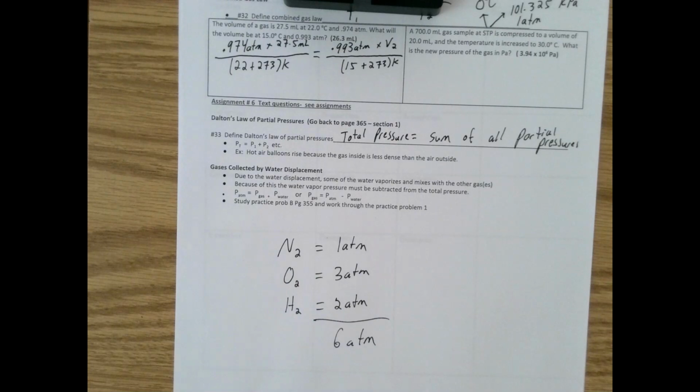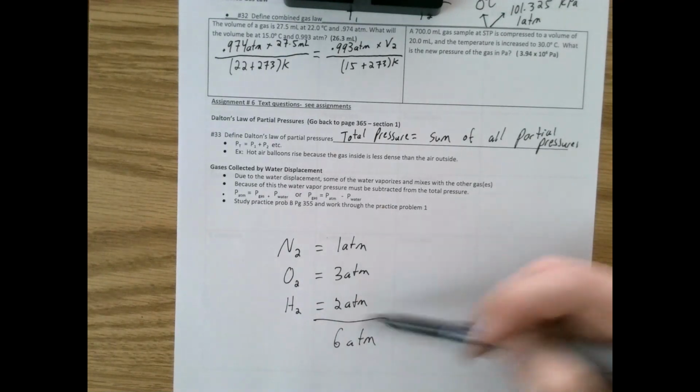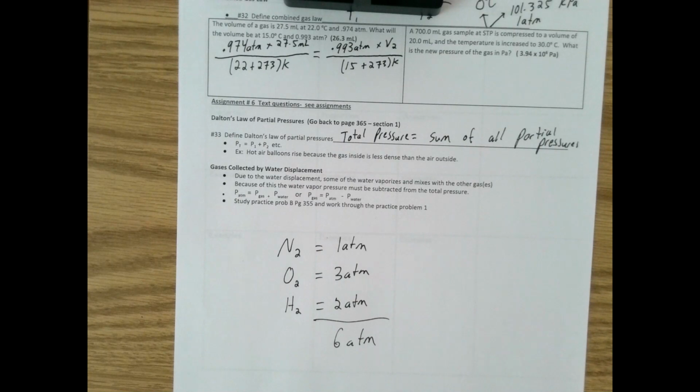Okay? And I would call this the partial pressure of nitrogen, okay? Because nitrogen only makes up a part of the total pressure. So each individual gas has a partial pressure, the whole container has a total pressure. Okay? So that's a very straightforward thing there.